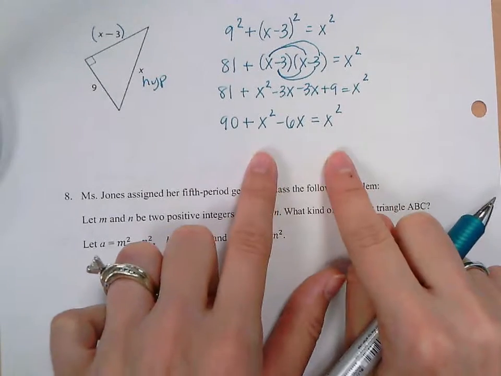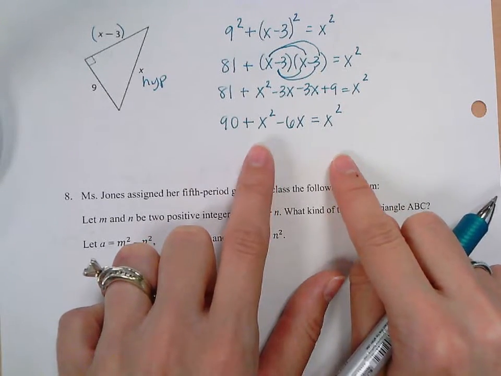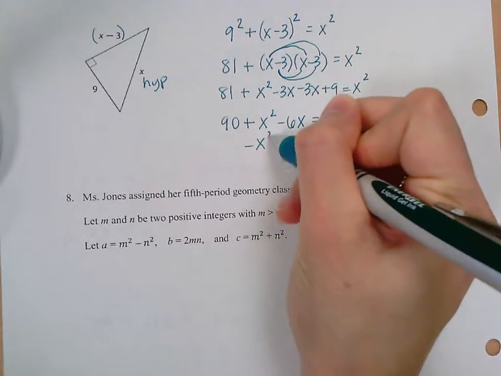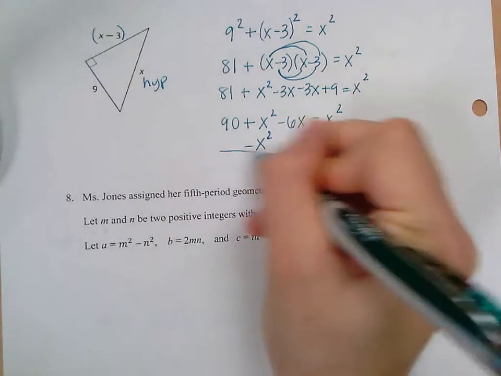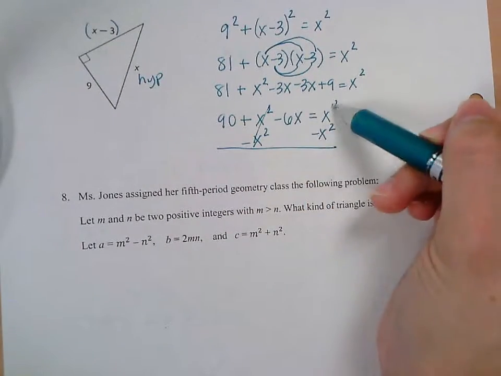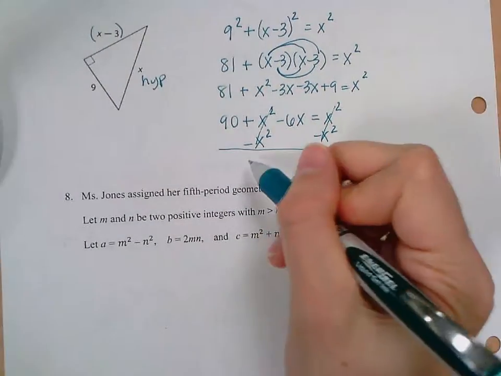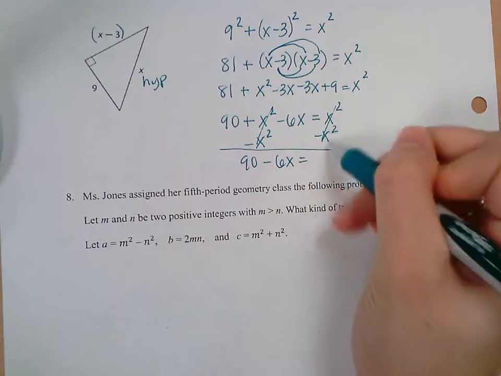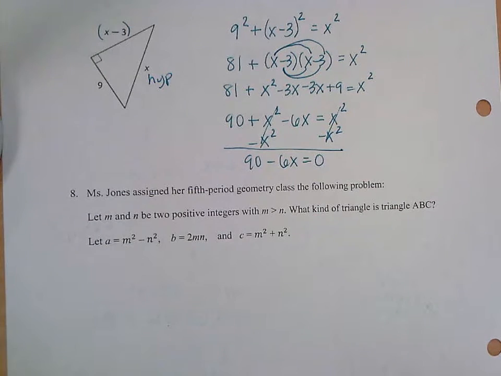Okay, what do you think you do as a next step? I'm trying to solve for x, okay? Okay, and notice the x squared cancels out on both sides. So I have 90 minus 6x equals, now I have 0 over here.